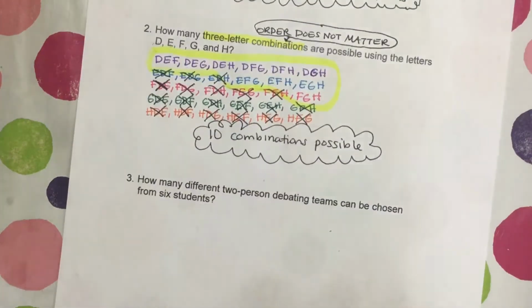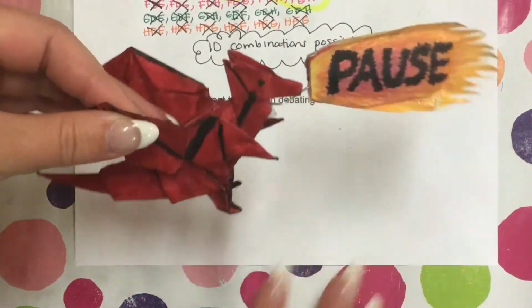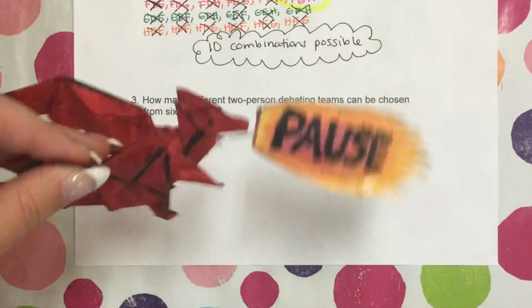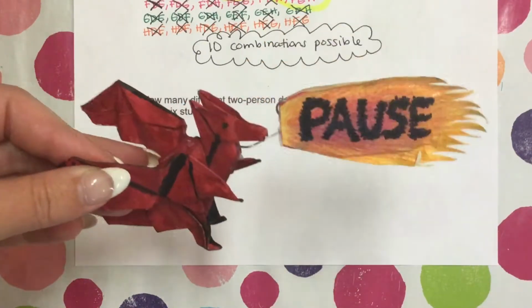Okay, ladies and gentlemen, now it is your turn. I want you to go ahead and try problem 3. So here's our friend, the pause dragon, reminding us to pause our device. Go ahead and work out problem 3, and then when you get done with it, press play, and let's see how you did. Okay, we're back.